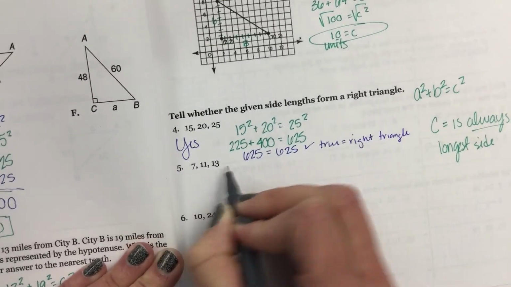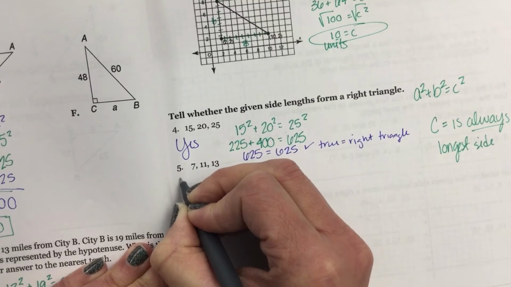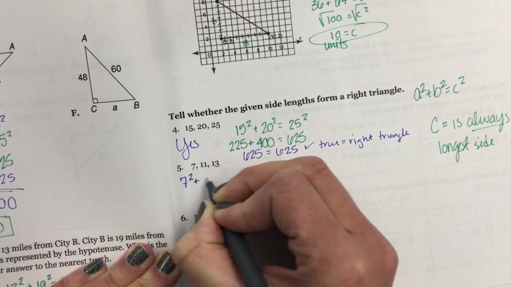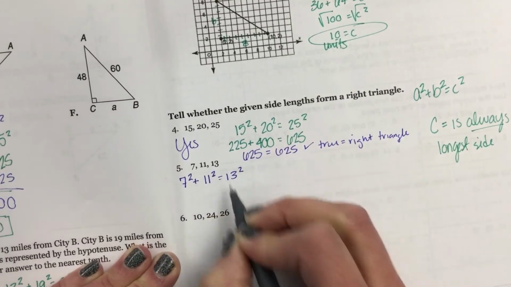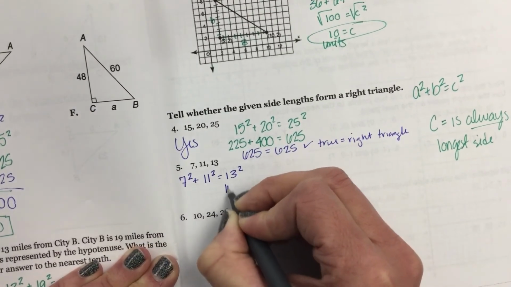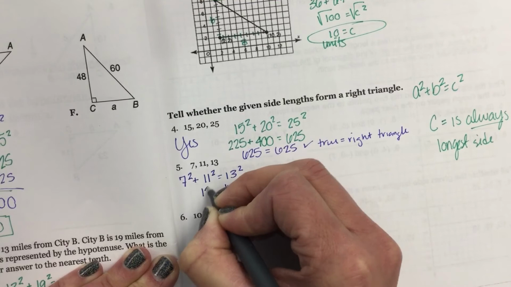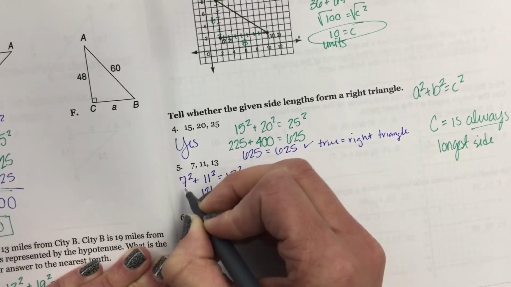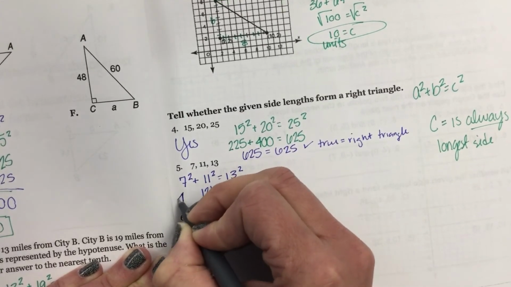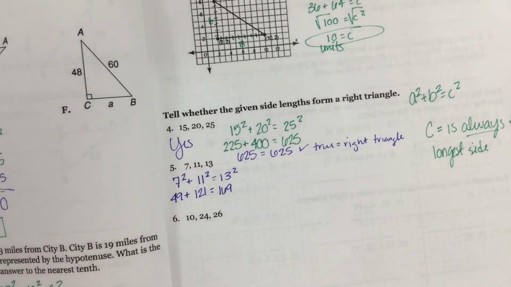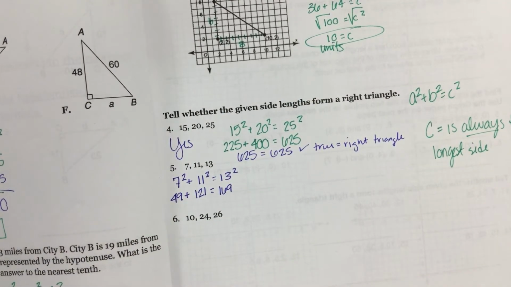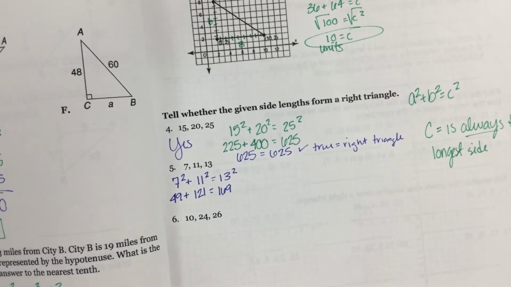Okay, the next one, let's try another one. So 7 squared plus 11 squared equals 13 squared. Again, 13 is my hypotenuse, so that's over there. This is 169, 11 squared is 121, and 7 times 7 is 49. Okay, so 49 and 121 is 170.